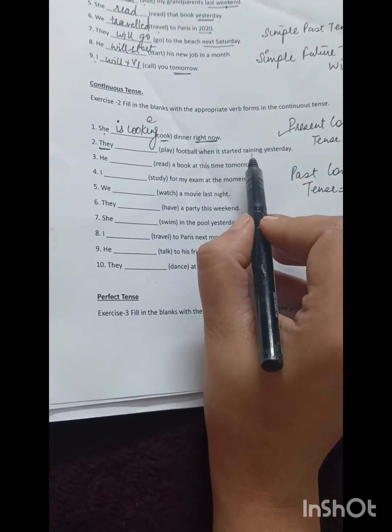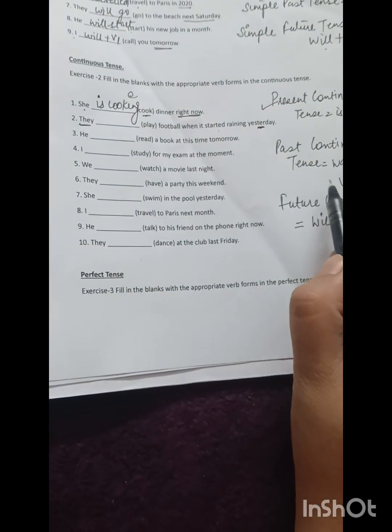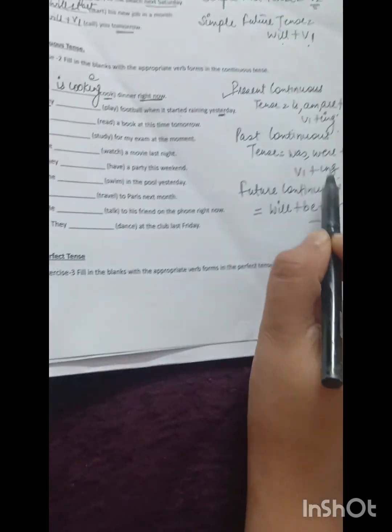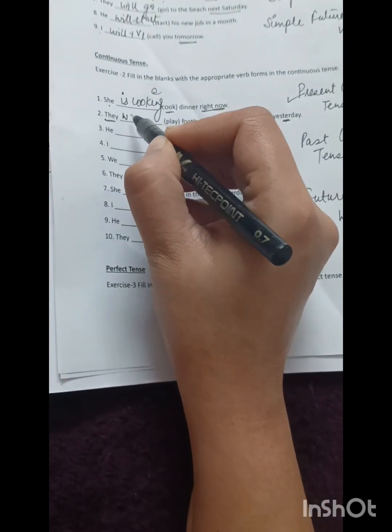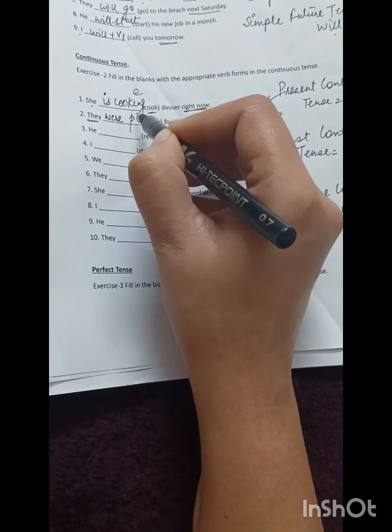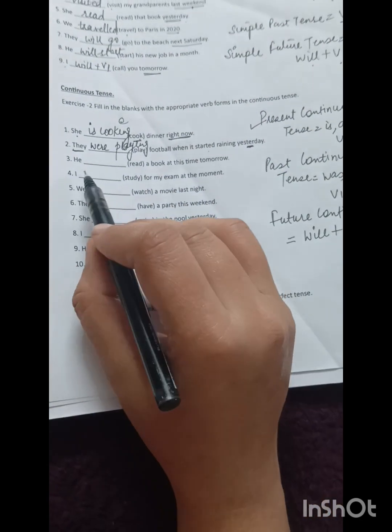Football when it started raining yesterday. That means it's past tense. It's depicting past tense, and the rule was, were plus V1 plus ing. So they is, we have to use a plural helping verb, were playing. Football when it started raining yesterday.